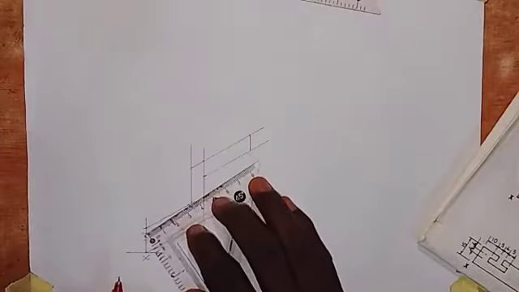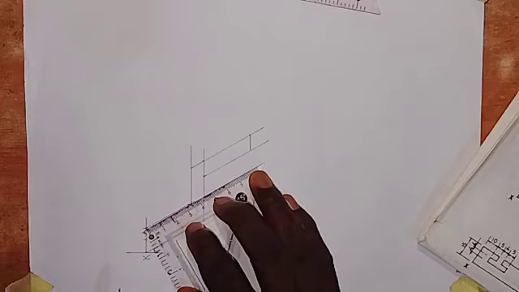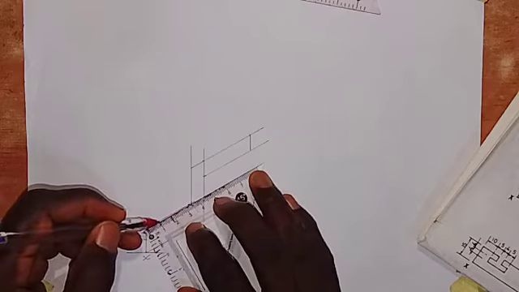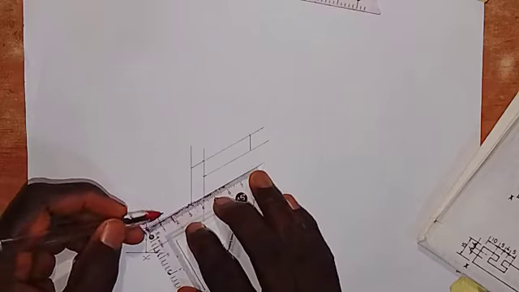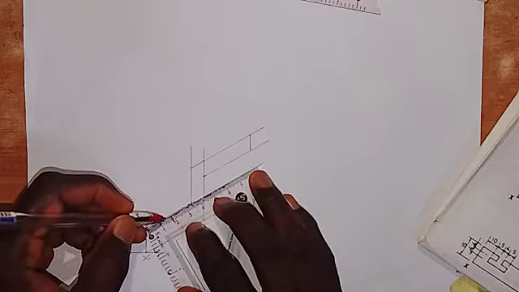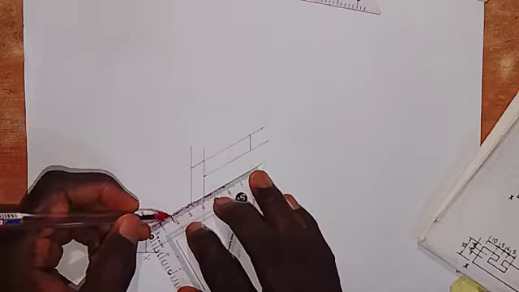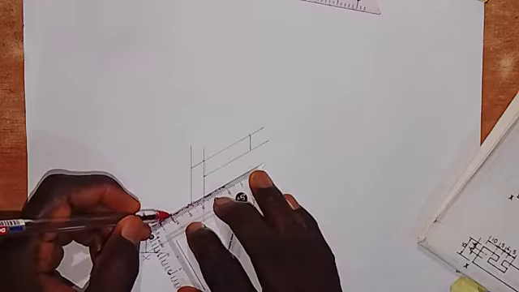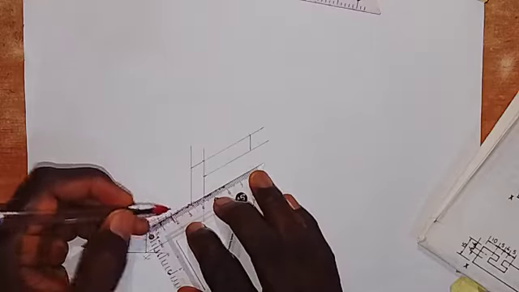Then we come up here, so we take 10 millimeters. So from this point, take 10 millimeters inward, and we take 5 millimeters. This is 5 millimeters, and then we take 4. So this is 4 millimeters. And then we take 5, this is 5 millimeters.